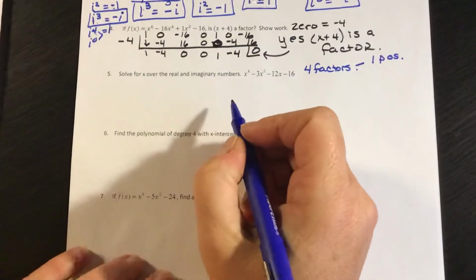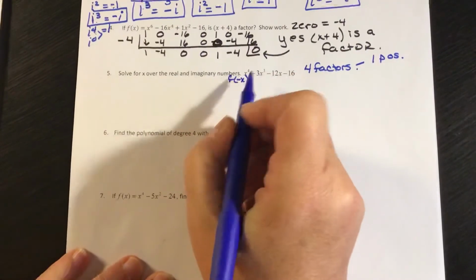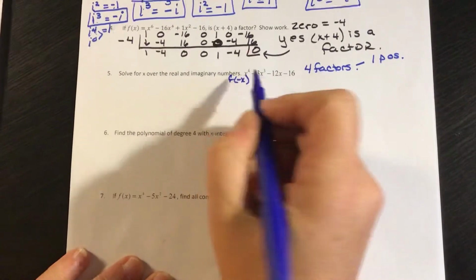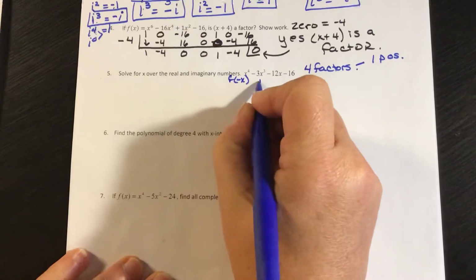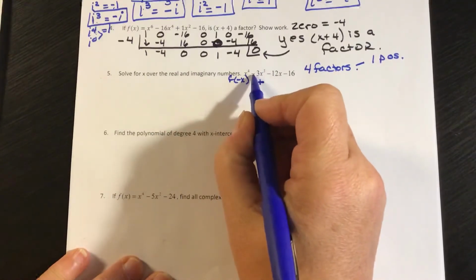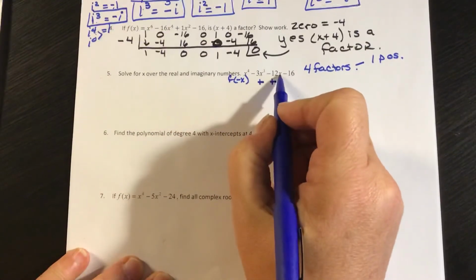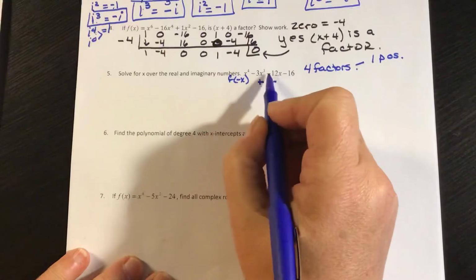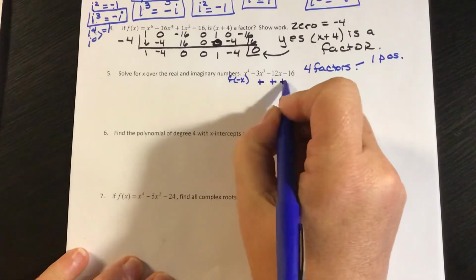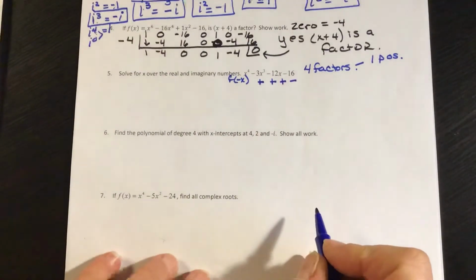And if I look at plugging in f of negative x, negative to the 4th power stays a positive. A negative to the 3rd power will change this sign to a positive. A negative to the 1st power will change this sign to a positive, and my minus 16 sign will stay.